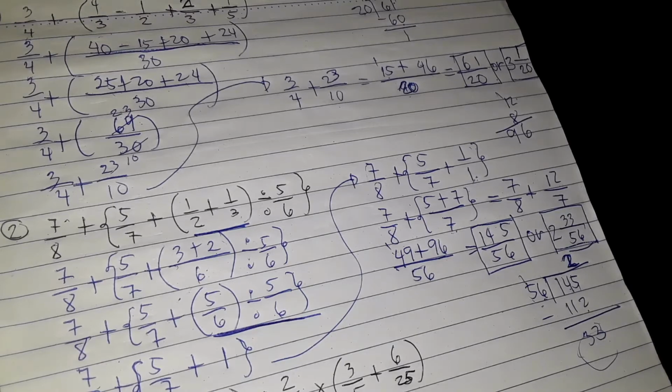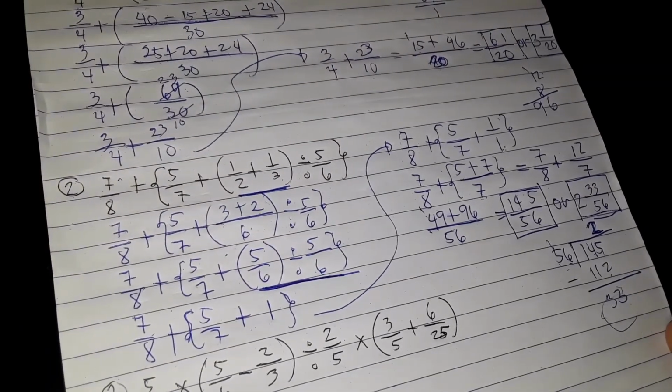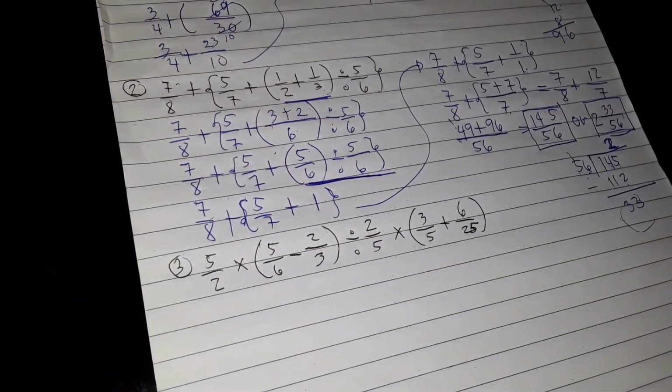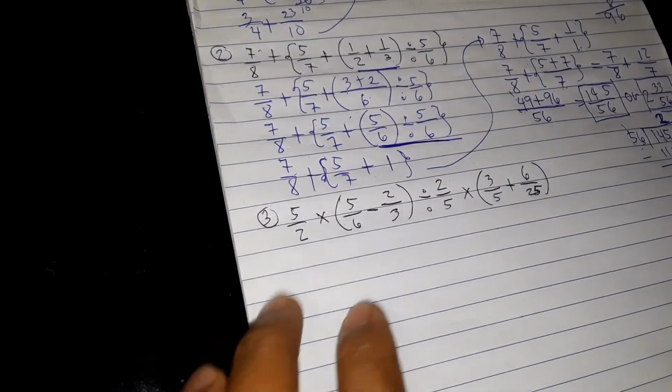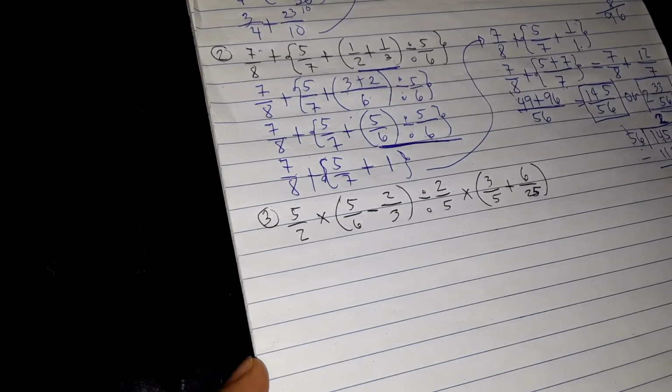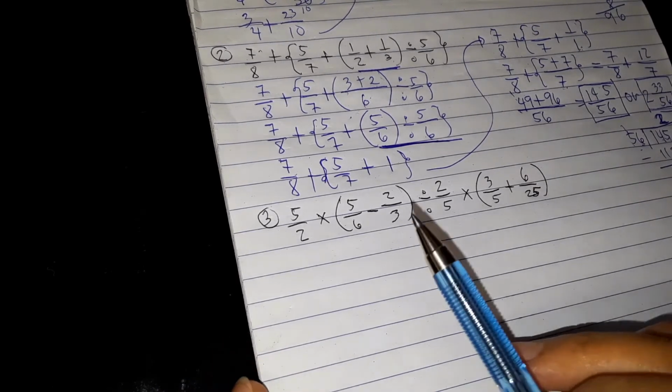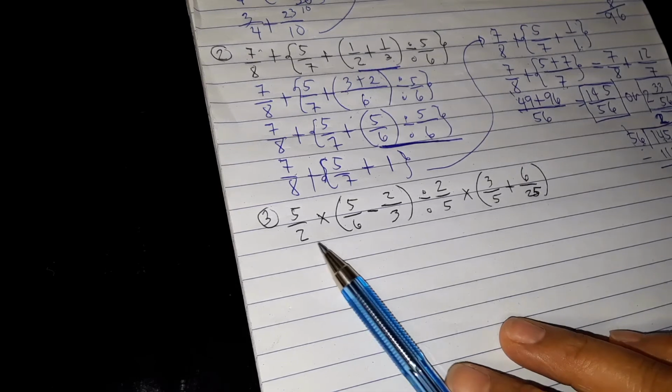Next example, number 3. So we have here multiple operations.